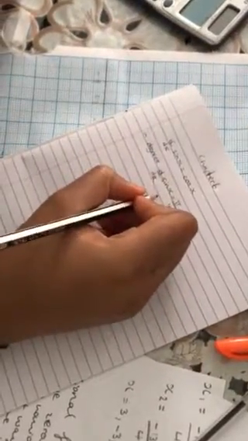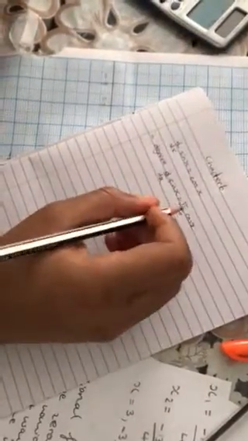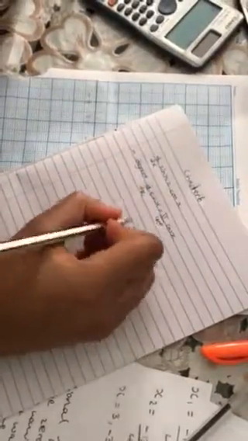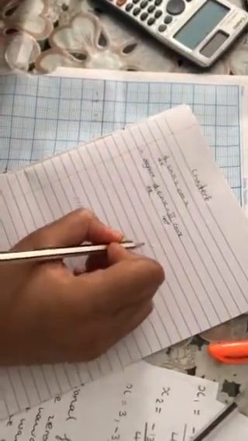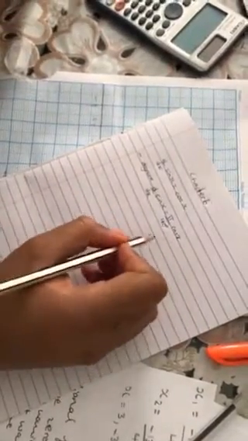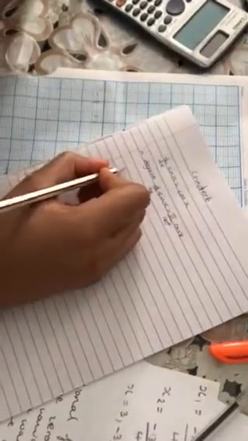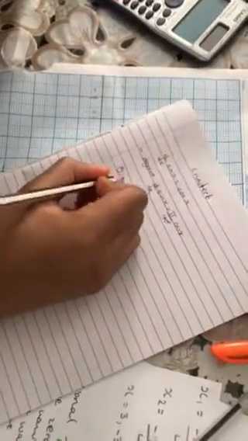Okay, so what will be learned? A radian is defined as an angle subtended by an arc length a equal to the radius, which is r. The arc length a is proportional to r and theta, so we have theta is equal to a over r.